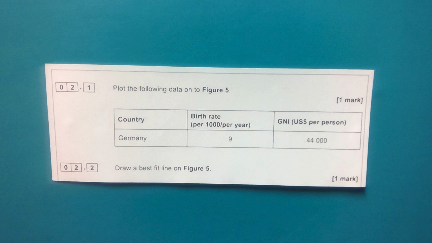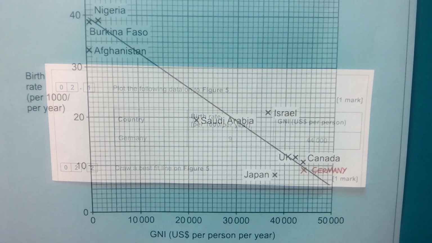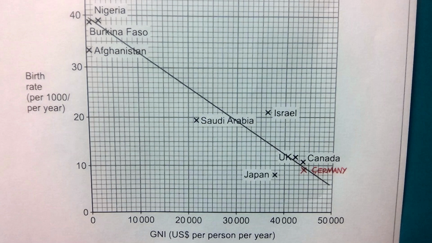They've given us a country, Germany, its birth rate, 9 for every 1,000 per year, and its GNI in US dollars per person, which is 44,000. What you had to do was plot this accurately onto the graph. In order to plot this correctly, you need to make sure that you read the lines on the graph accurately. Along the bottom was the GNI in US dollars, so you needed to work out where 44,000 was, and then go up to 9 people per 1,000 per year.